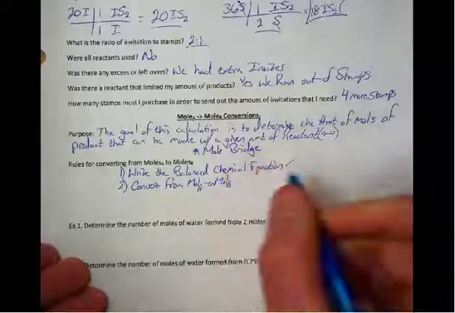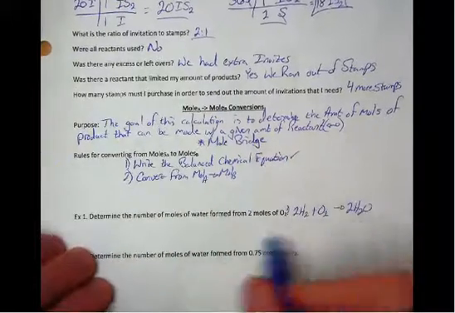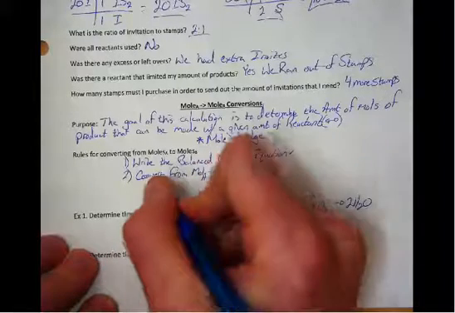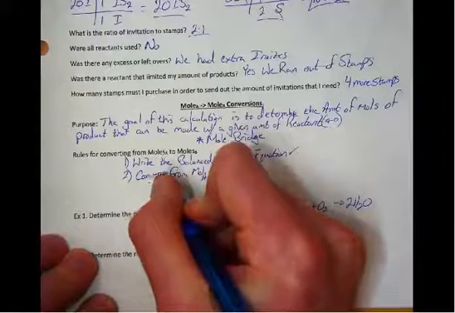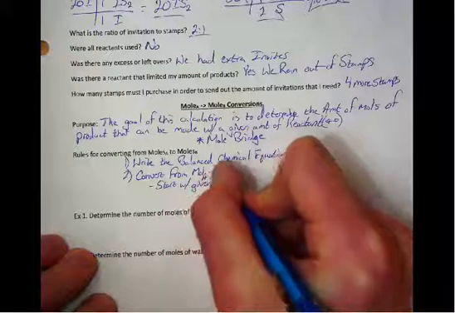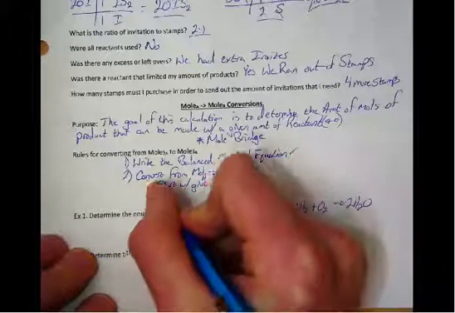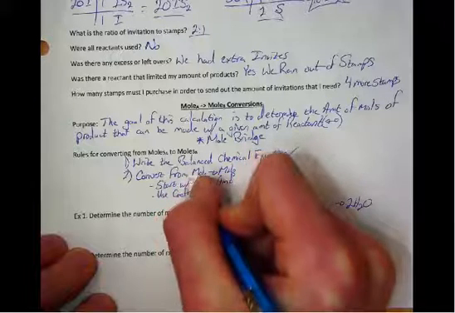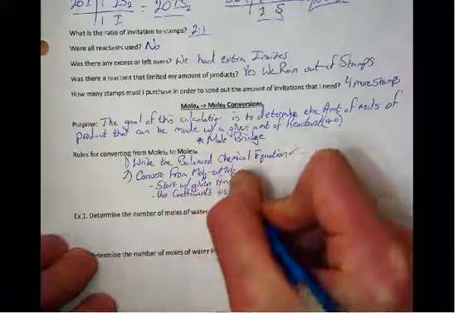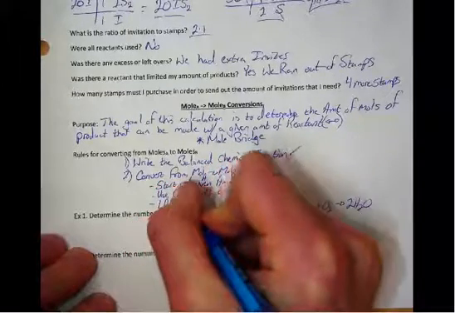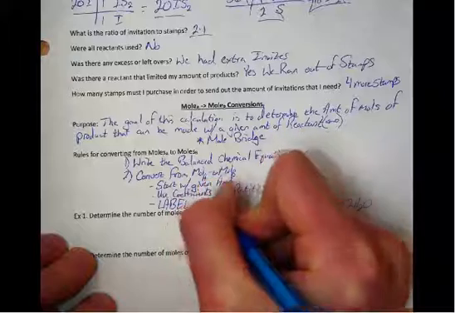Now, while we're doing this, we're going to pull out our trusty dusty unit conversion tool that we've been using. When we use that, always remember that we start with the given amount. We're going to use coefficients as ratios. And then lastly, we're going to label everything.